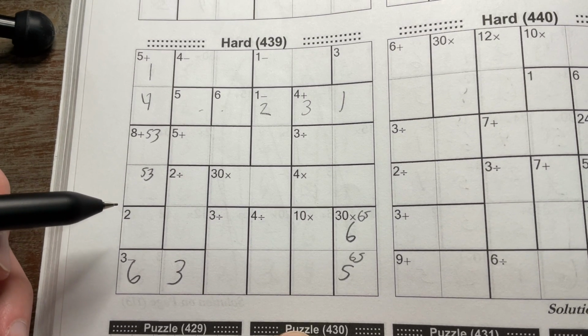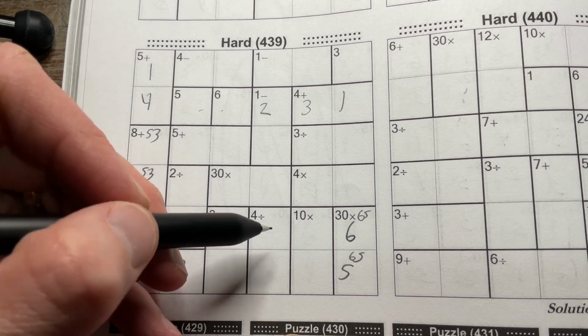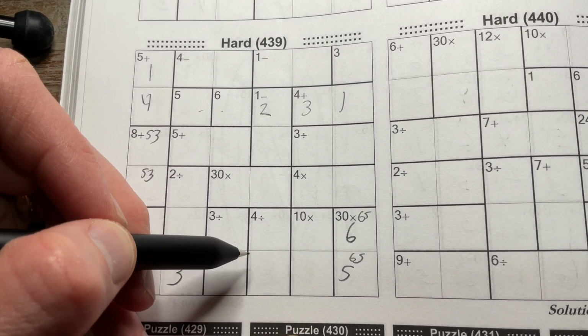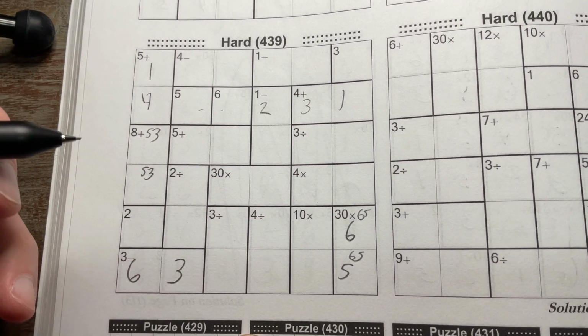Okay, let's just keep going. Let's try to knock out the easy stuff. 4 and 1 here, because two numbers that divide to 4. It's going to be 4 and 1.